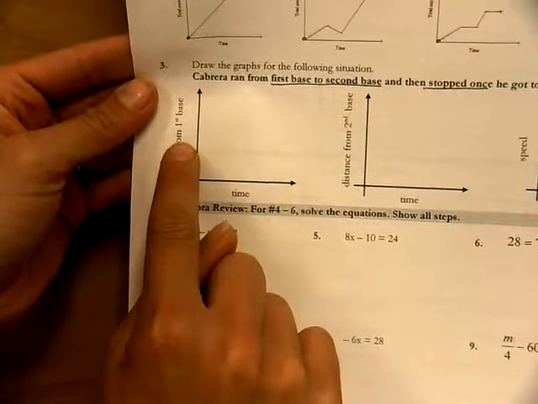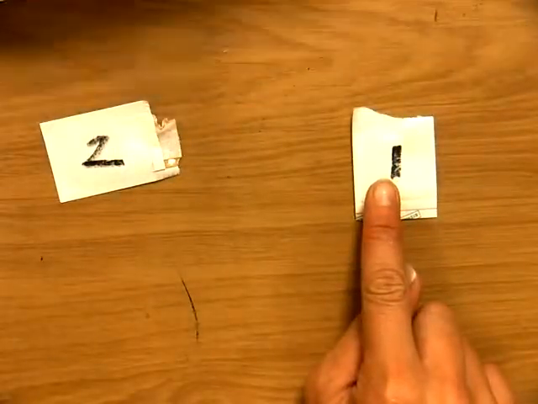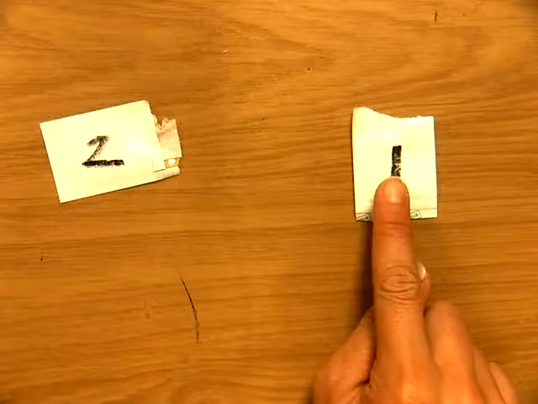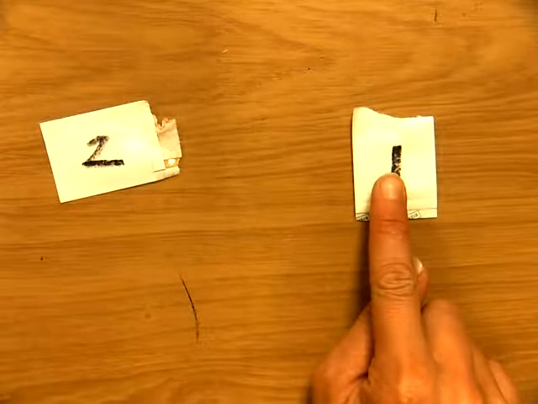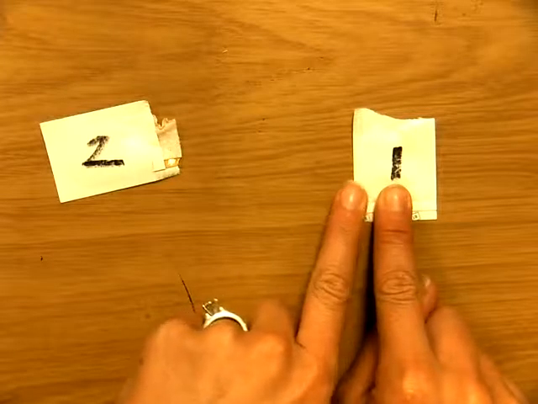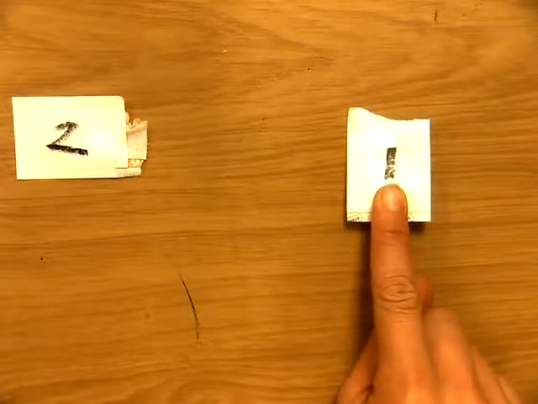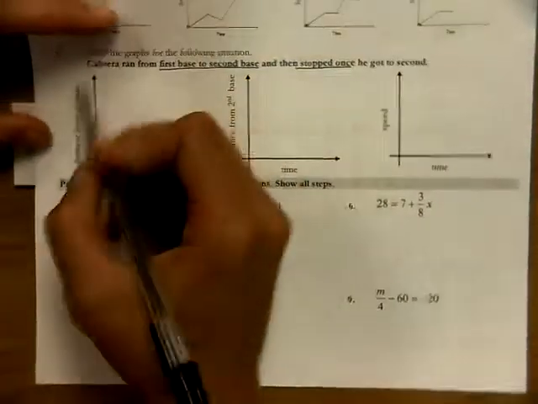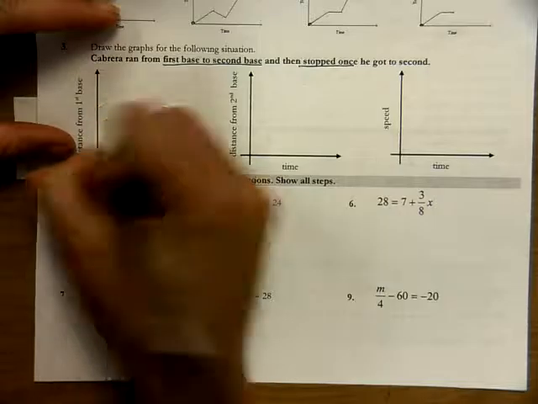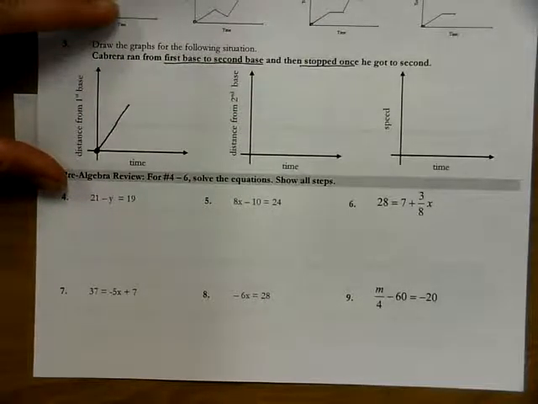In the first one, if we're graphing the time versus distance from first base, well, if he starts at first base, the distance from first base is very small. In fact, it is 0. So if I start at first base and run to second, the distance from first base starts at 0 and then is increasing. So I should create the graph so that the distance starts at 0 and then increases as I get away from first base.